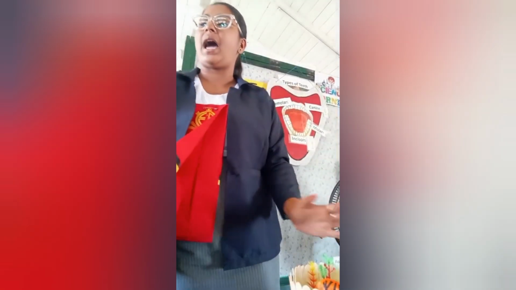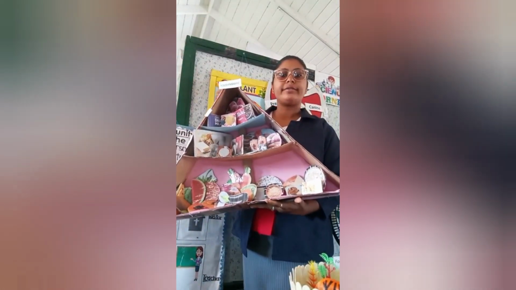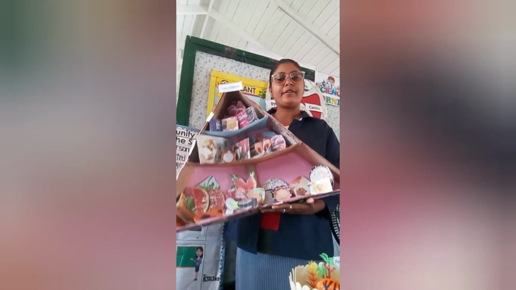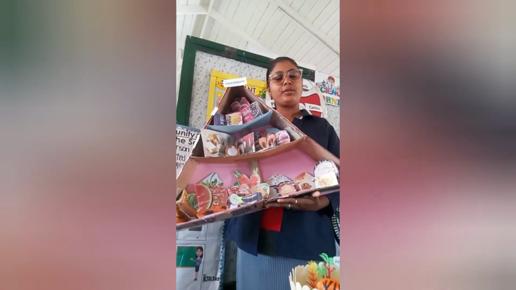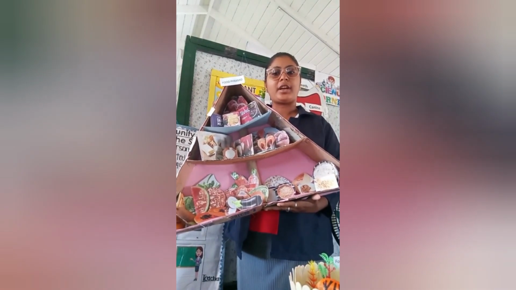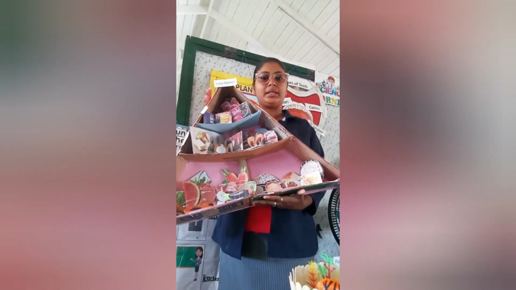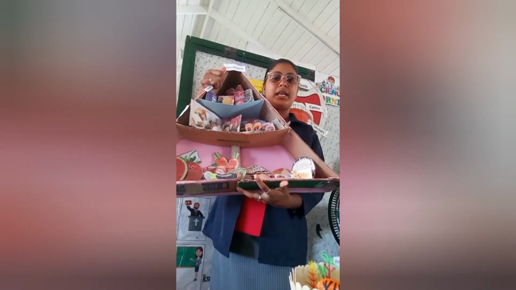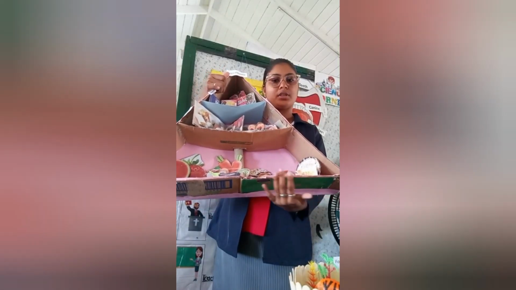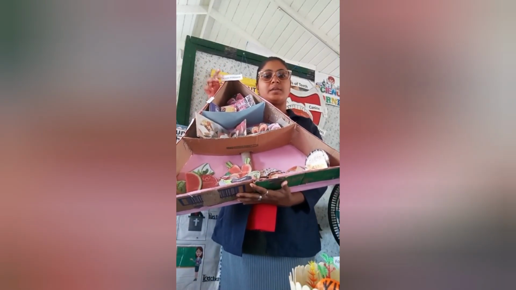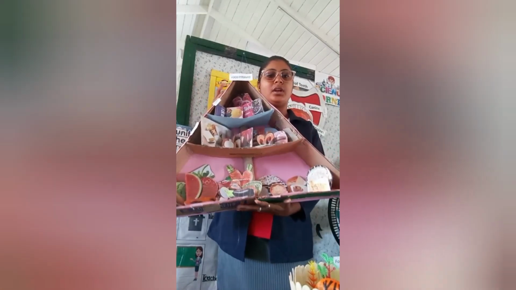Last one, I have a food pyramid. The food pyramid illustrates a balanced diet. It shows the different food groups and the recommended proportion of each, with foods at the base eaten in large amounts and foods at the top eaten in small amounts to maintain good health.